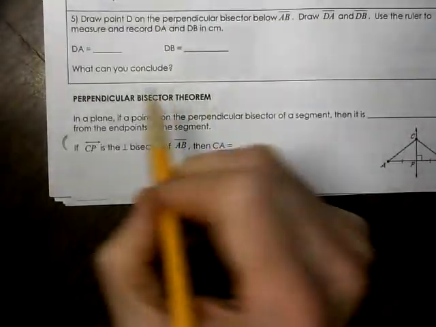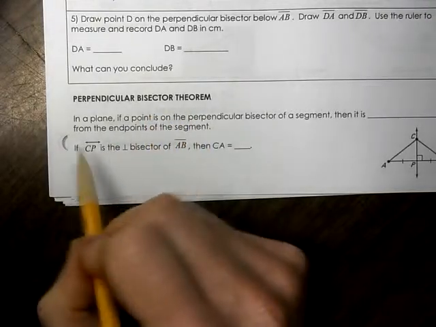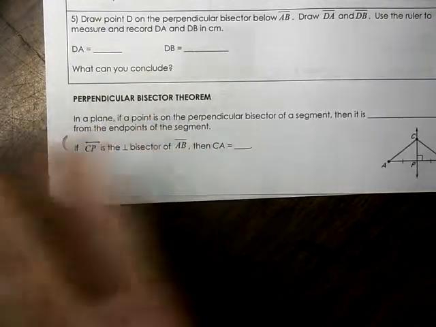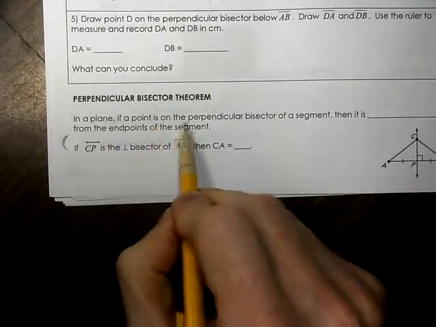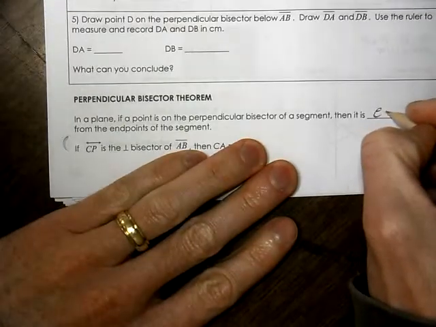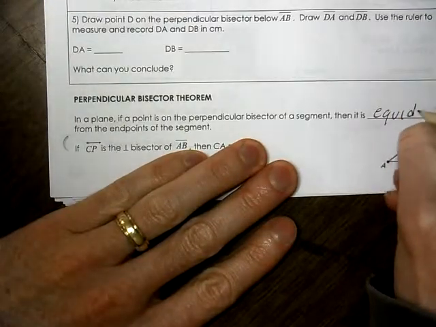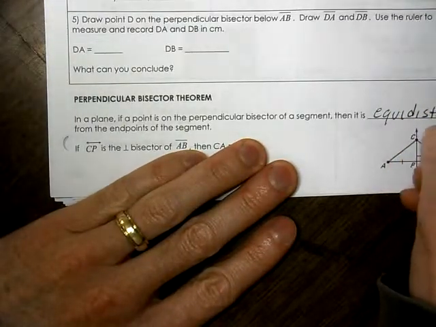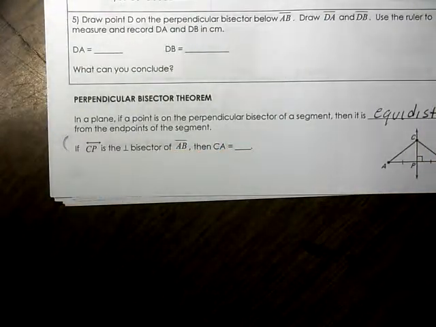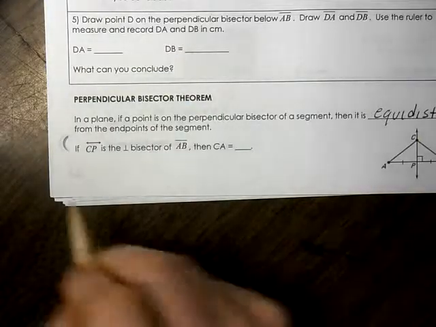So there's a perpendicular bisector theorem. In a plane, that means on a flat surface, if a point is on a perpendicular bisector of a segment, then it is equidistant. It's not equal, it's equidistant.